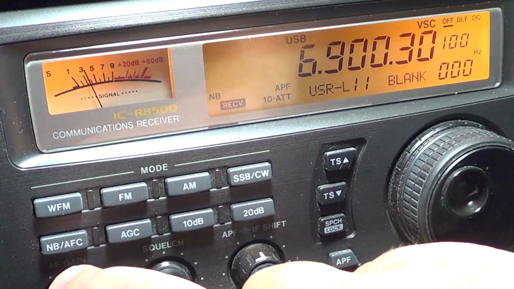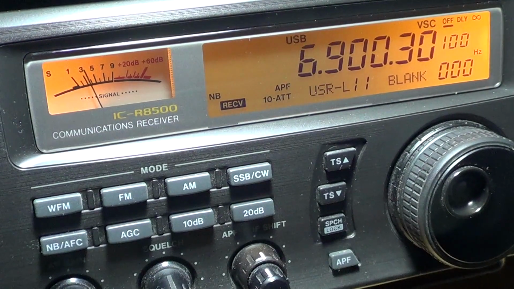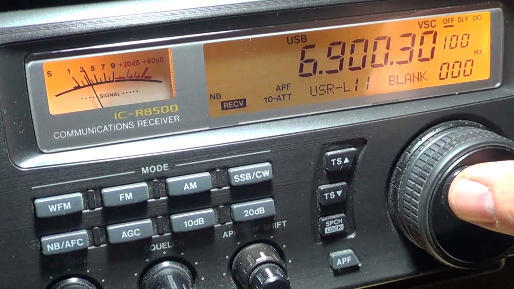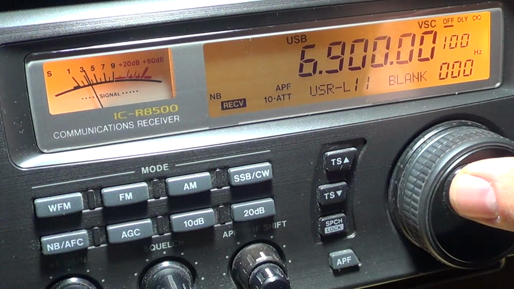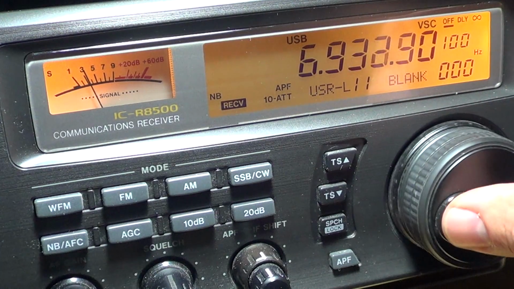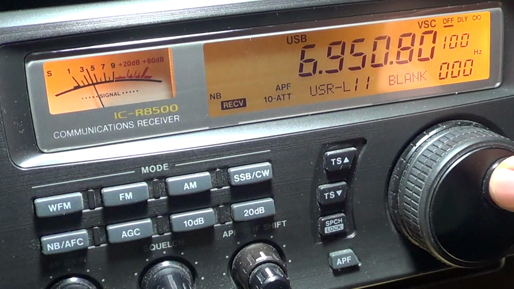I hear many of them. Of course, weekends are the best, Friday, but mostly Saturday and Sunday. But anytime they can pop up, any day of the week, and basically all evening. So from 6900 way up to about 6970.